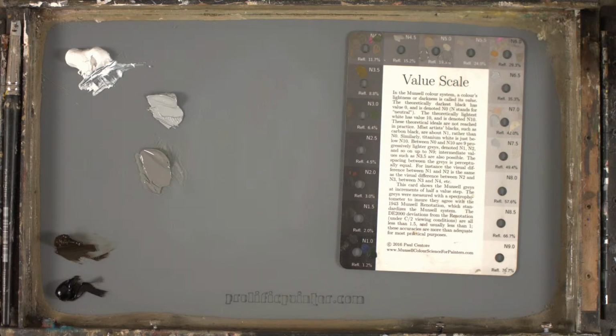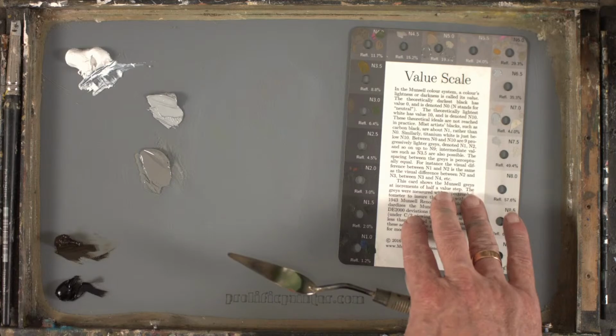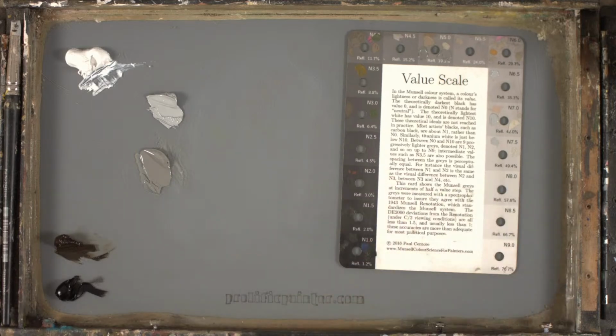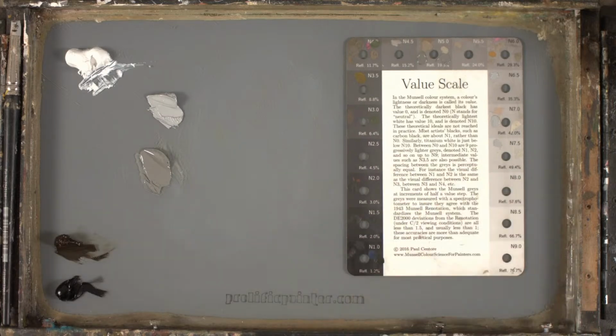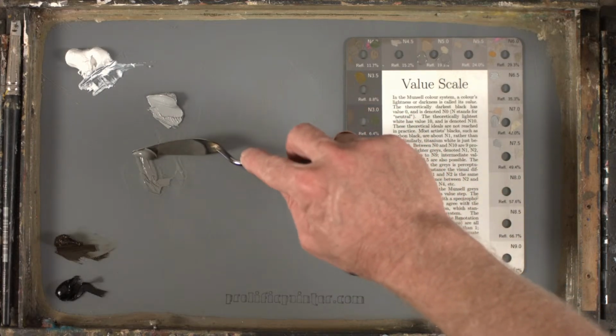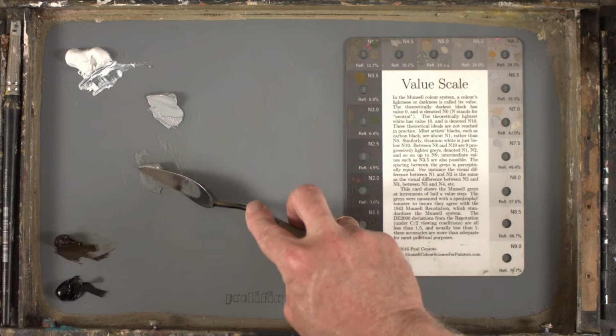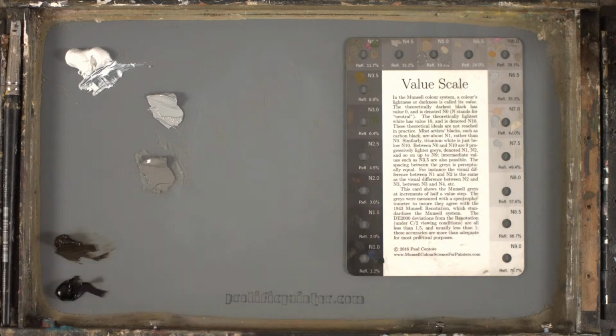So some of the values that we want to hit are half values, halfway in between. So for this one, I want to do 1, 2, 3, 4, 5, 6, 7, 8, 9. So that when we mix our in-between values, we're pretty sure that they're right.